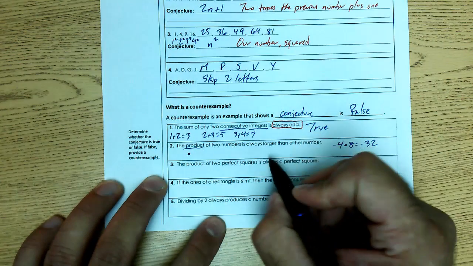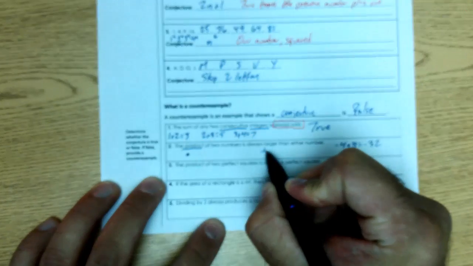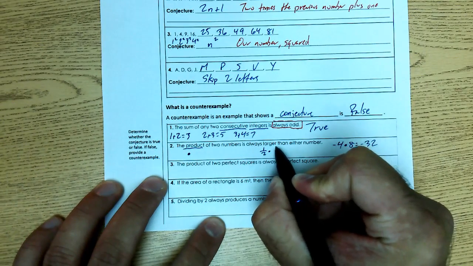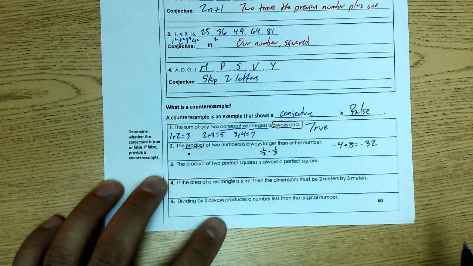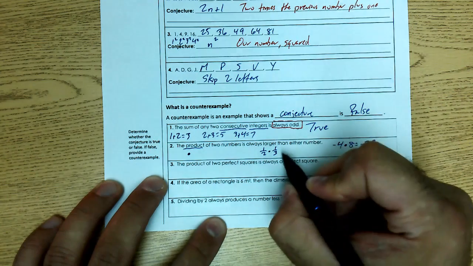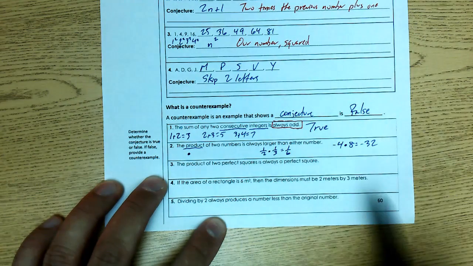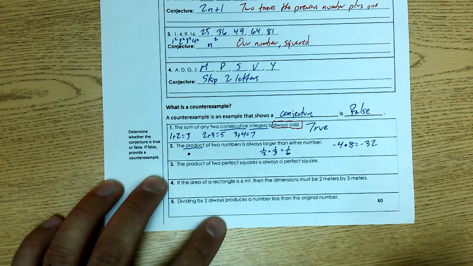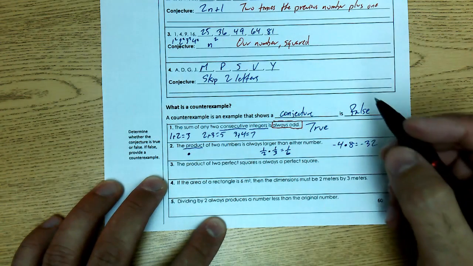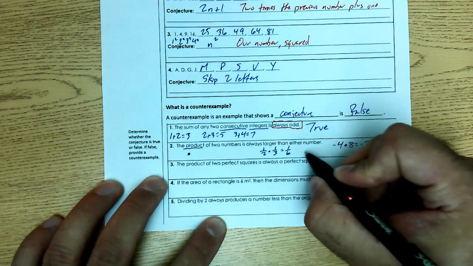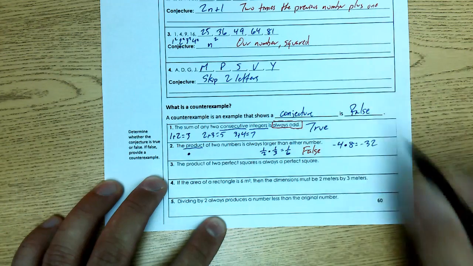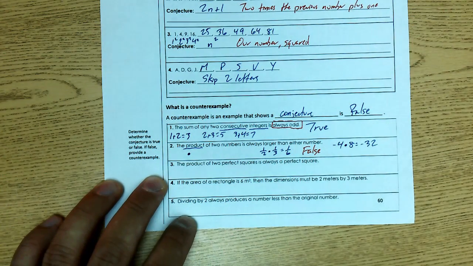What if we did something like 1/2 times 1/3? Well, that's 1/6. That's smaller than both of those. So we just came up with two counterexamples. All we needed was one to show that was false.